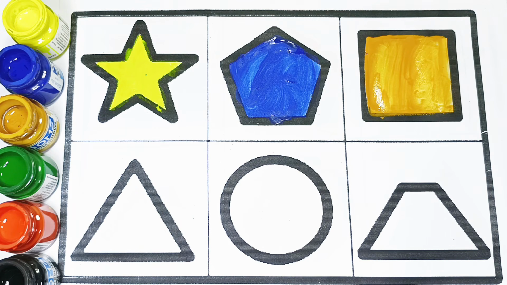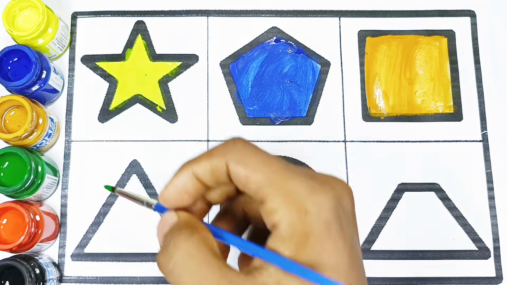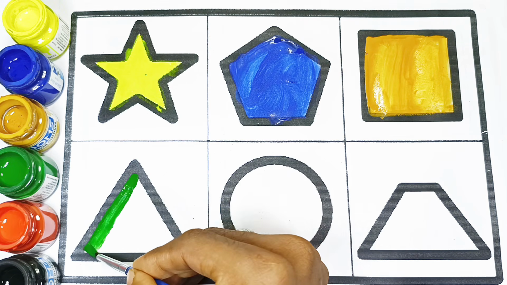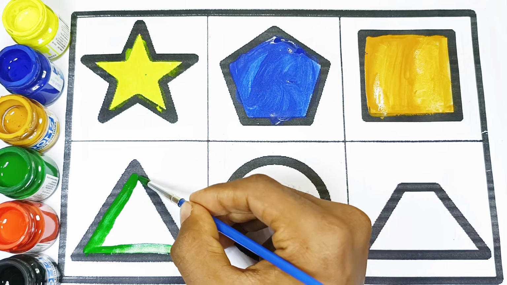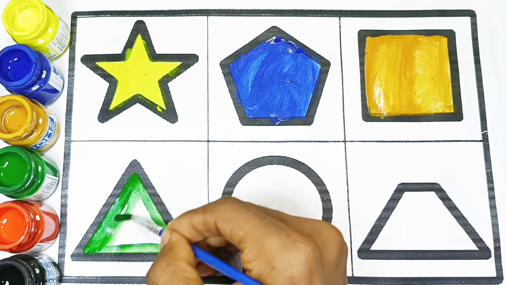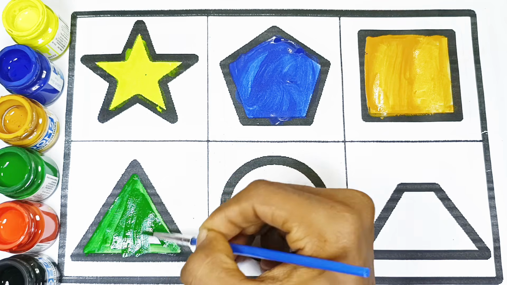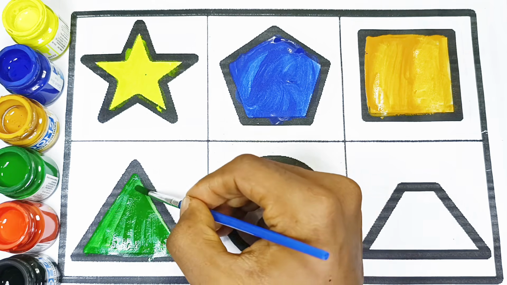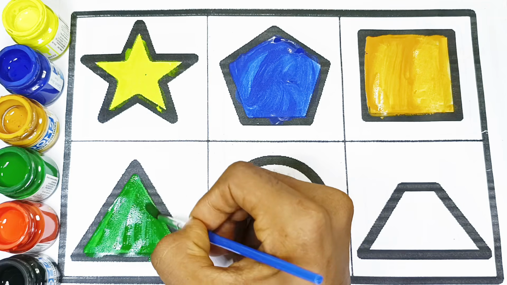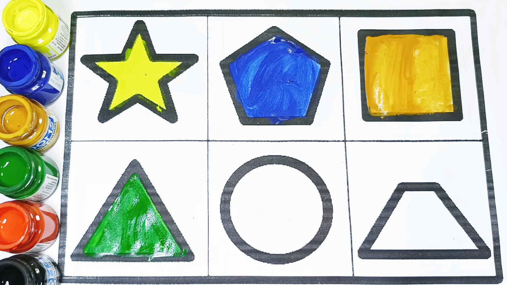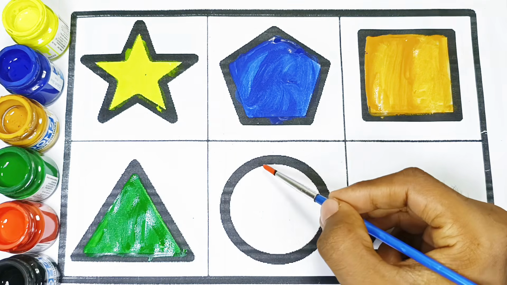Kids, now you draw triangle, the shape of triangle, and use green color. Now you draw circle, the shape of circle, and use red color.